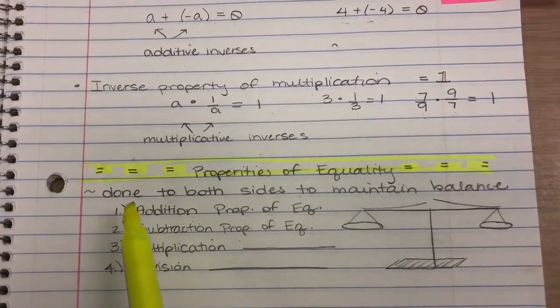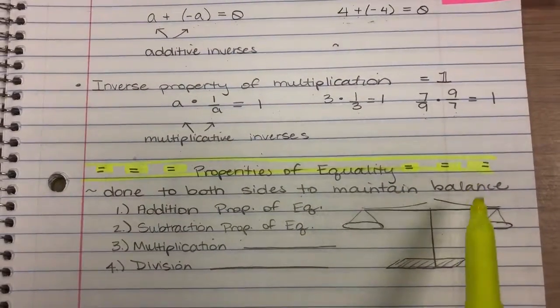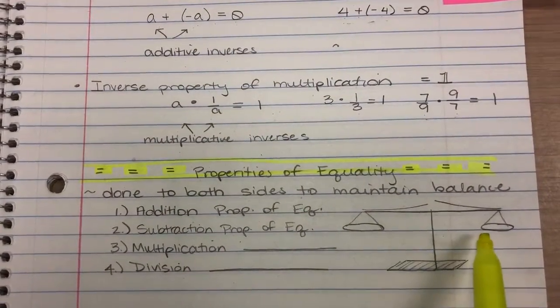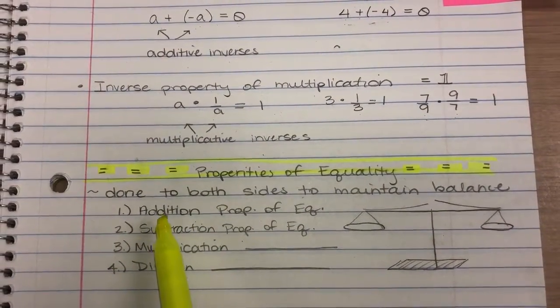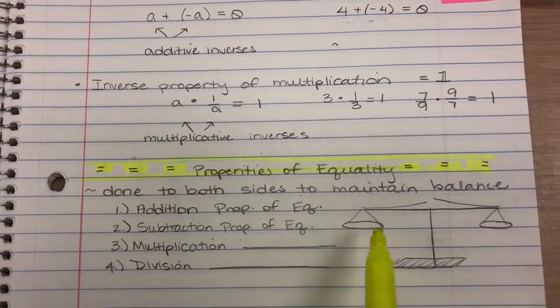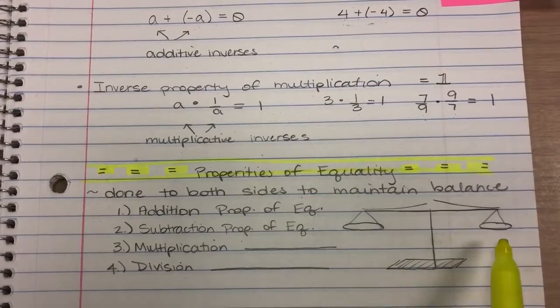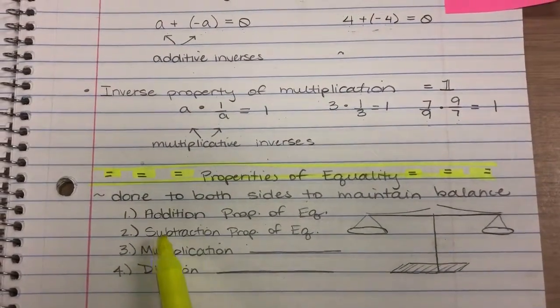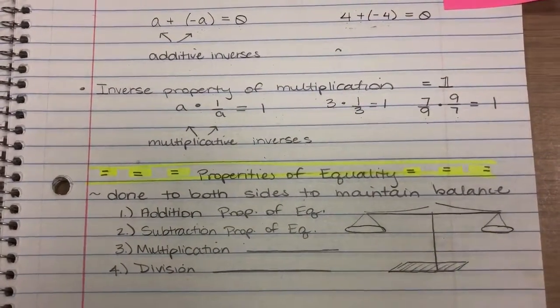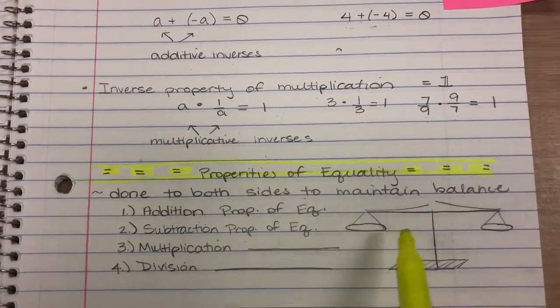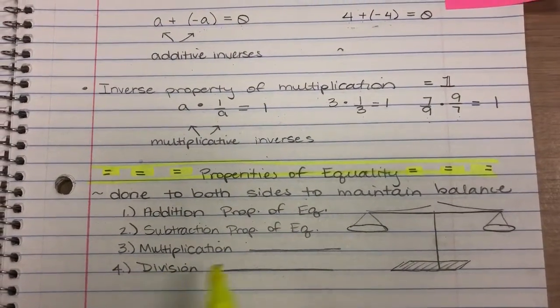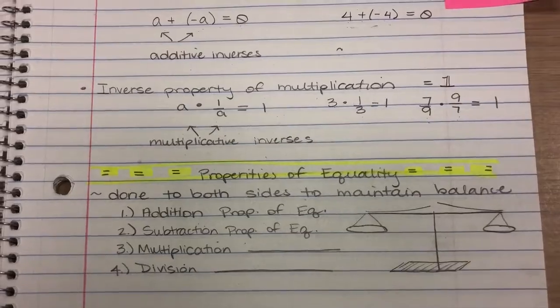So we do these things to both sides to maintain balance. If it's equal, it's balanced. The addition property of equality says if I add the same thing to this side and that side, it'll stay balanced. Common sense. If I subtract the same thing from each side, it stays balanced. If I multiply the same thing on each side, it stays balanced. If I divide the same thing on each side, it stays balanced.